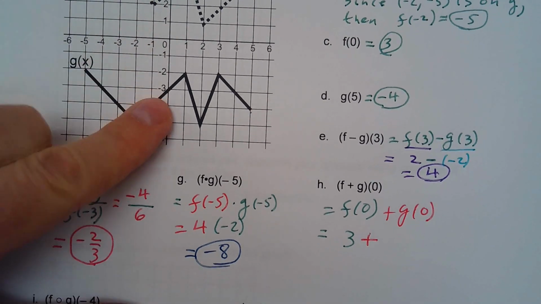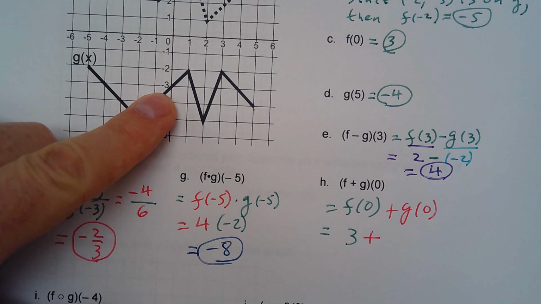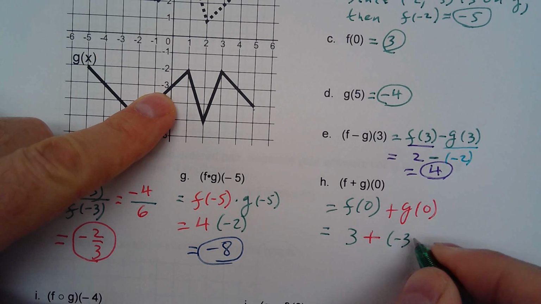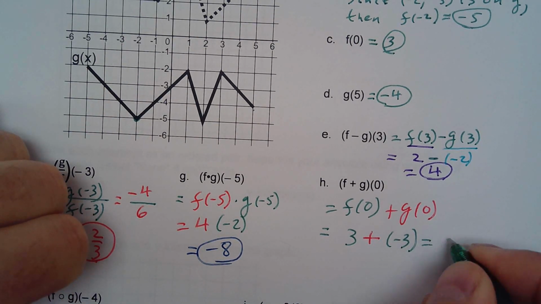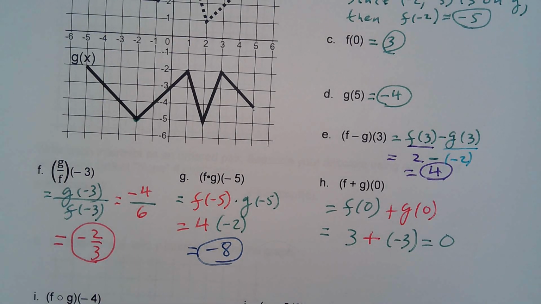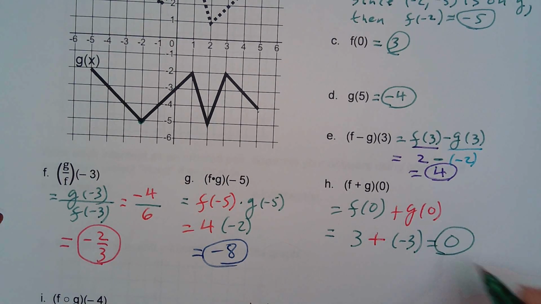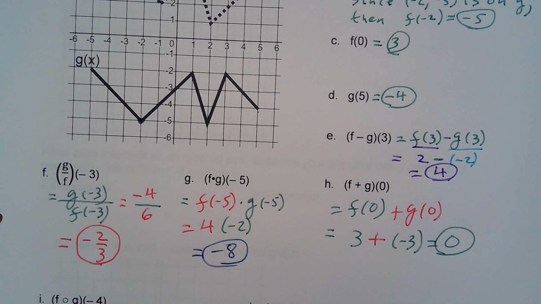G of 0 is negative 3. And if I take 3 plus a negative 3, that's going to give me 0. So that takes care of the algebra of functions. Now we're going to do composition.